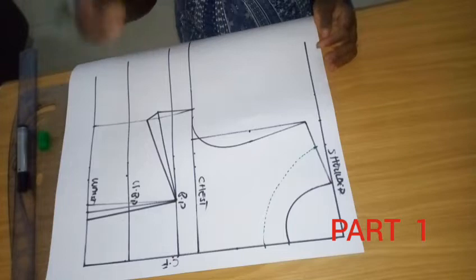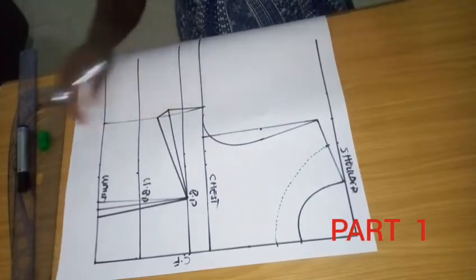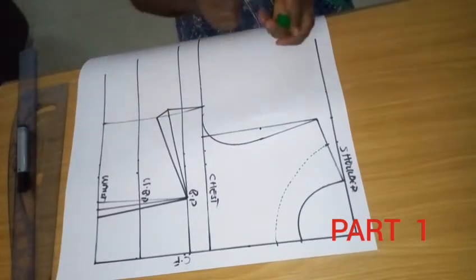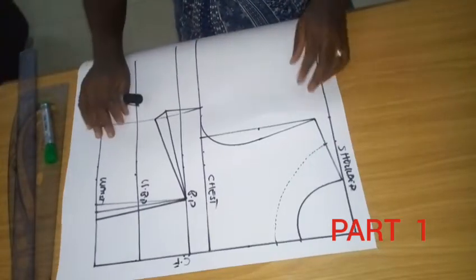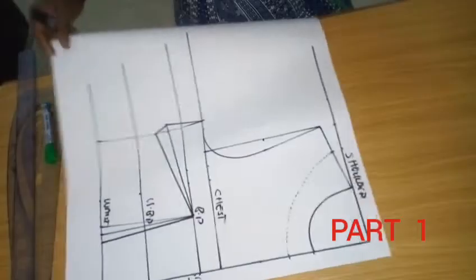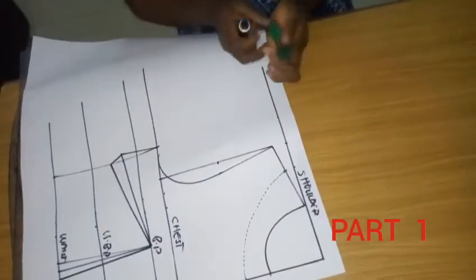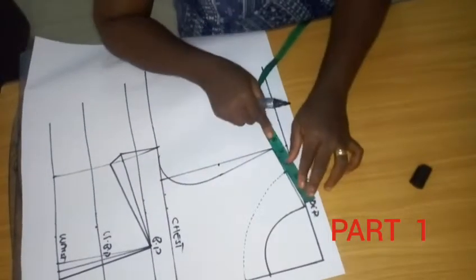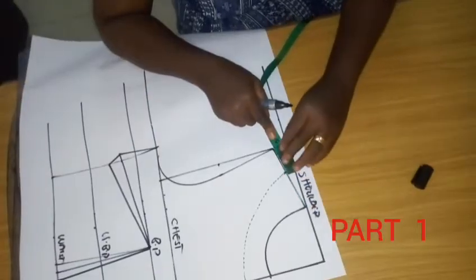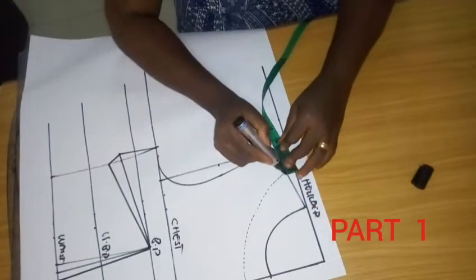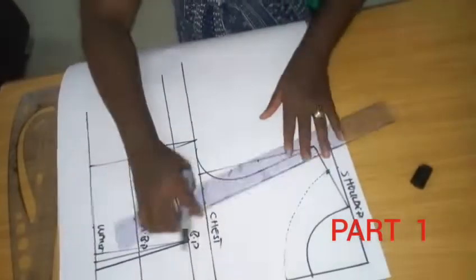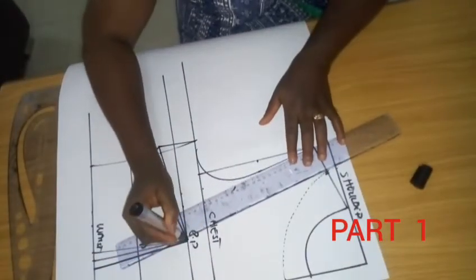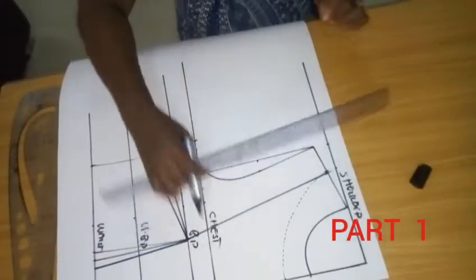Now I want to create a bustier. For all bustiers, the first thing we do is to divide the shoulder seam line. If you have been following our tutorials lately, you can see you always get the midpoint of your shoulder seam line and connect it right to the bust point.